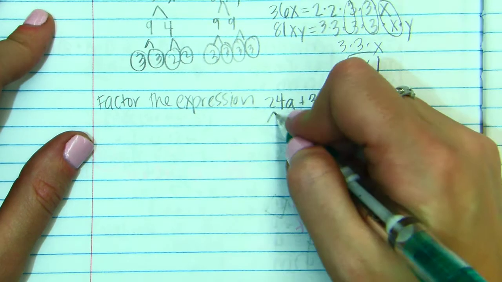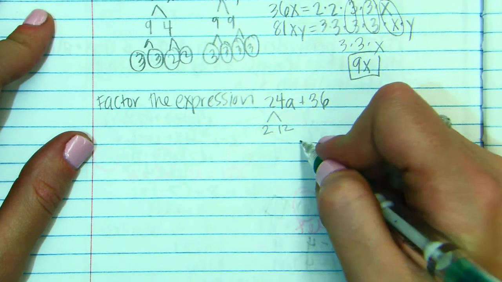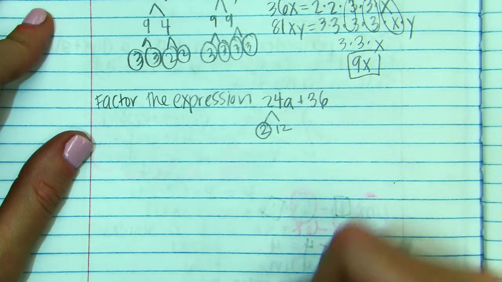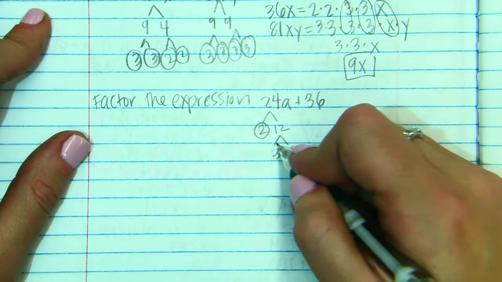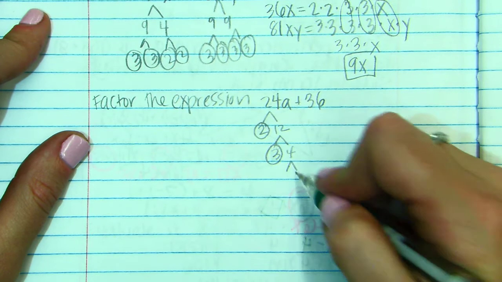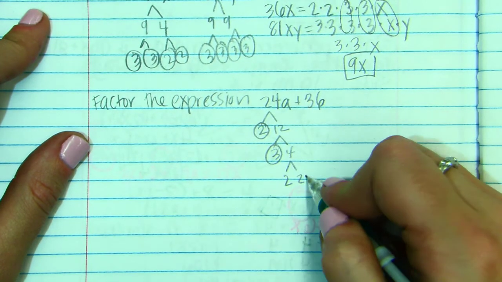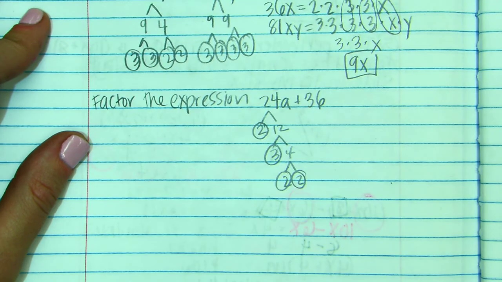So we'll make a factor tree. I know 2 times 12 is 24, 2 is prime, so I'll stop there, but I have to keep going with the 12. 12 is 3 times 4. The 3 is prime, but the 4 is composite, so I keep going. 4 is 2 times 2. Those are both prime, so I'm done.